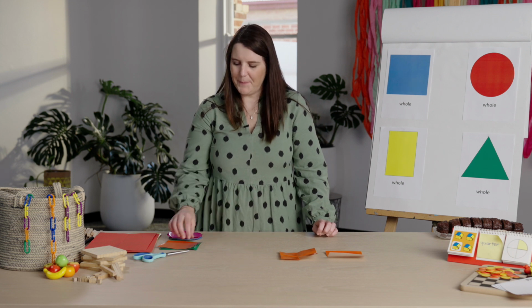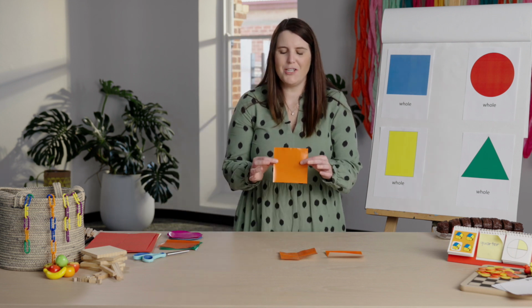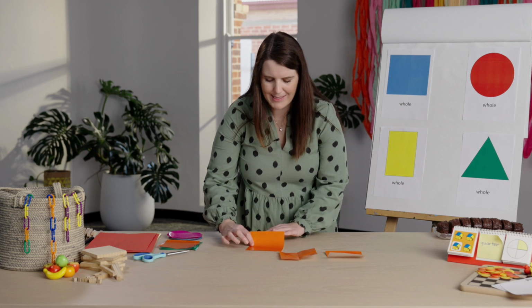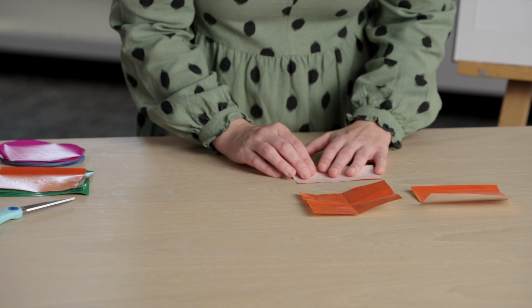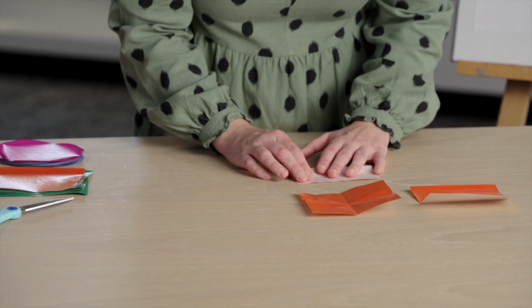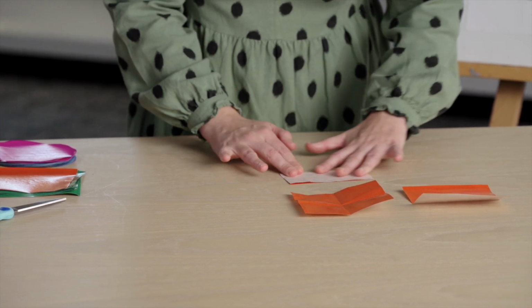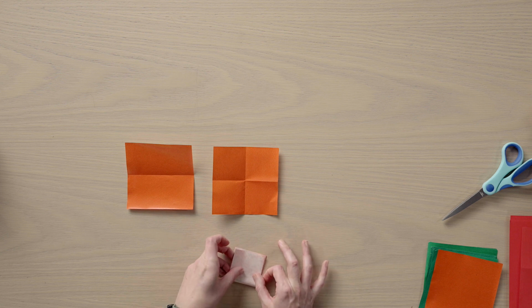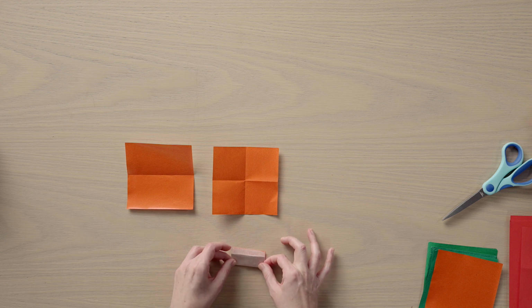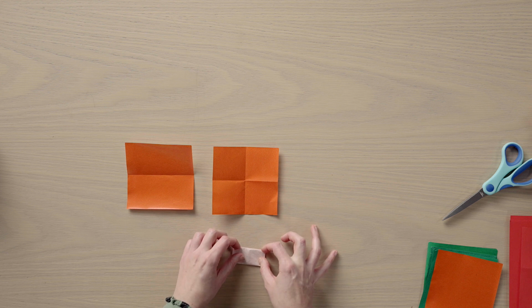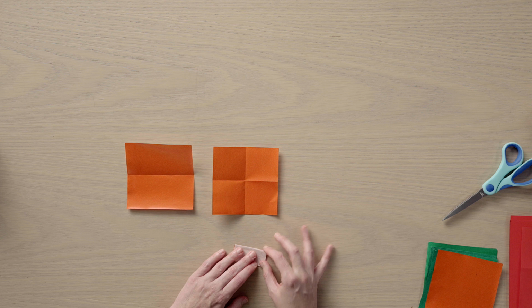What was the other fraction that we were looking at today? Halves, fourths, eighths. So I want to fold my shape into eighths. So I'm going to, again, be very careful in making sure that I'm lining up the edges of my shape. I fold it in half. I'm folding it in half again. And I'm going to fold it one more time. That's 3 times I've folded this shape.